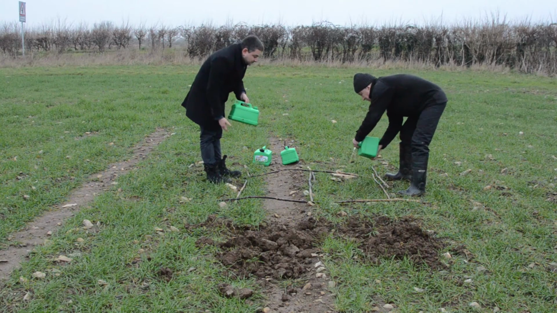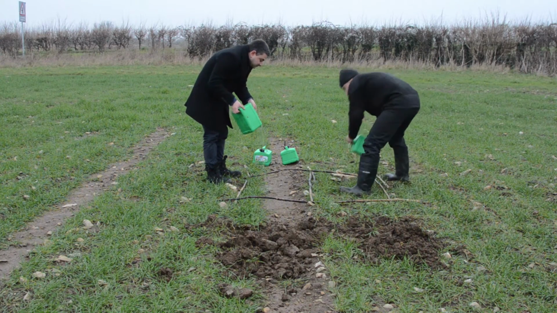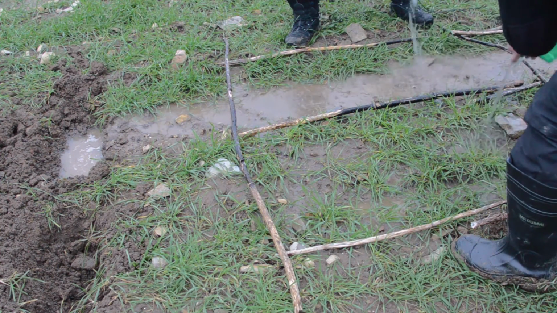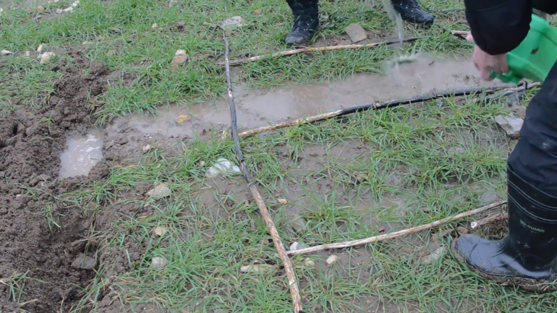When we simulated a 20mm rainfall on half a square meter of compacted soil, the water ran off immediately and filled the hollow dug out under the examined area.